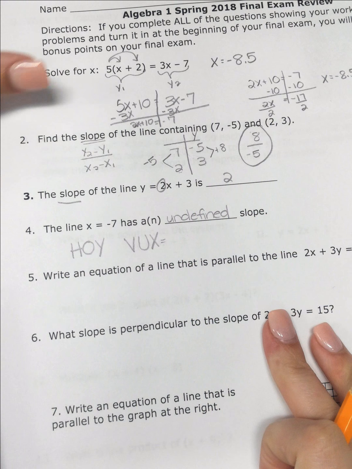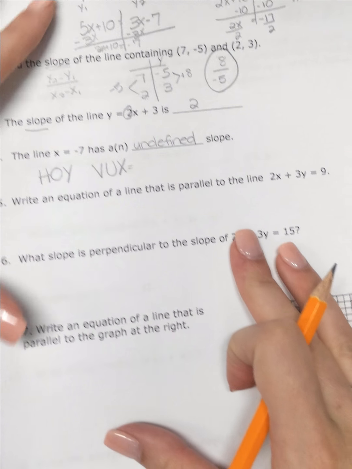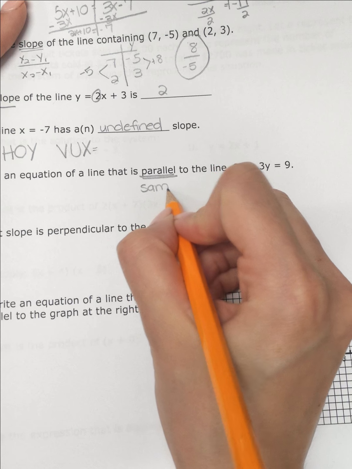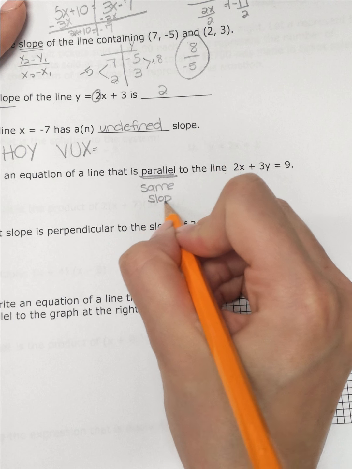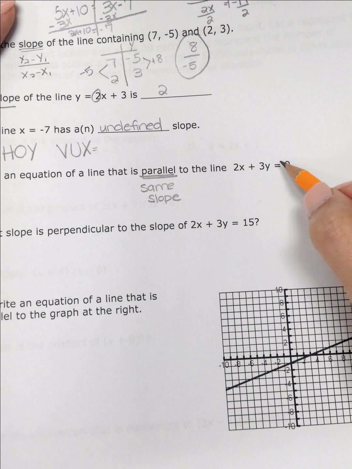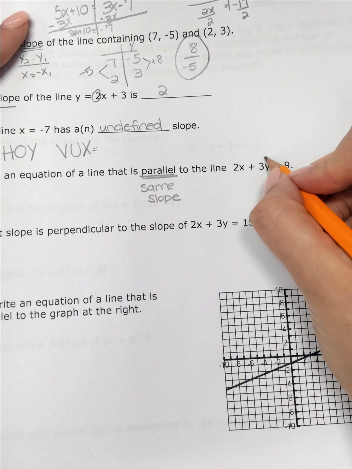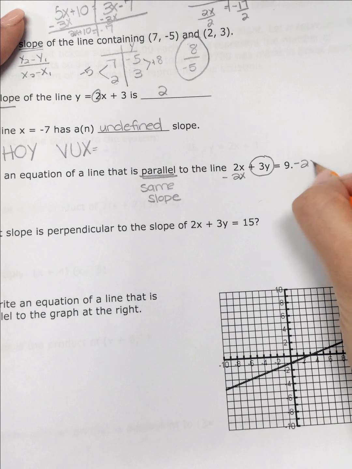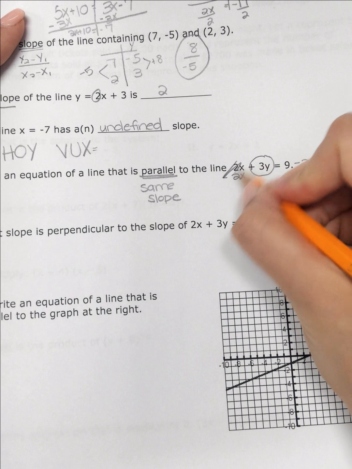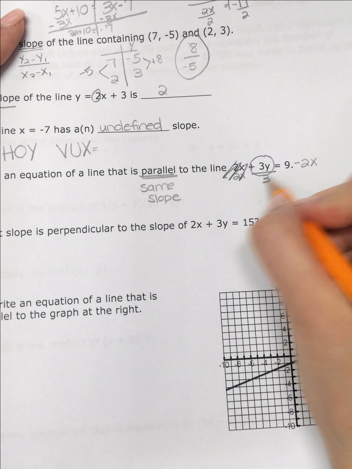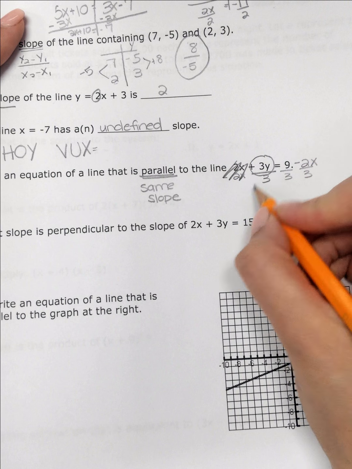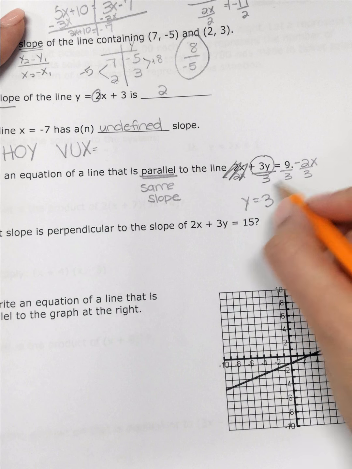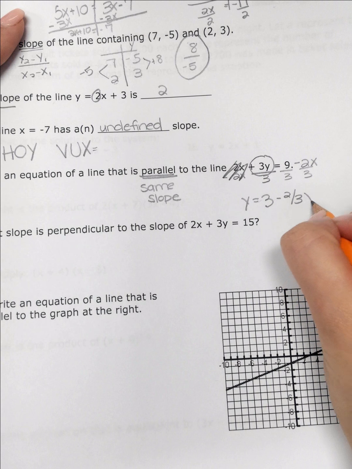Write an equation of a line that is parallel. Parallel means same slope. So to find the same slope, I first have to solve for y. Isolate on the other side, so minus 2x, minus 2x. You write it side by side, and then divide by 3. So y equals 9 divided by 3 is 3. Negative 2 divided by 3, so negative 2/3 x.